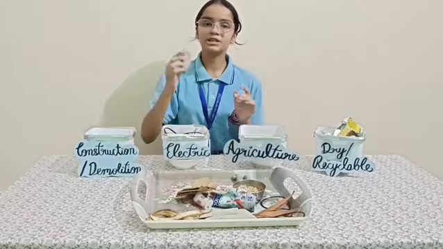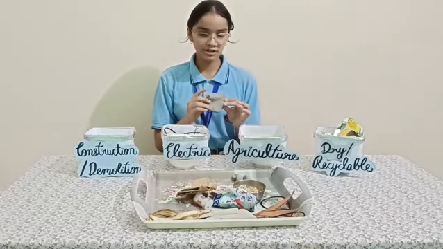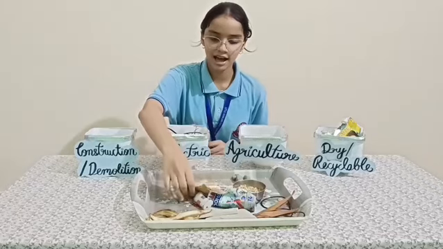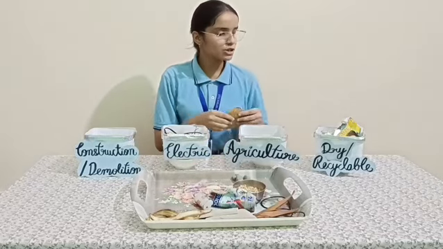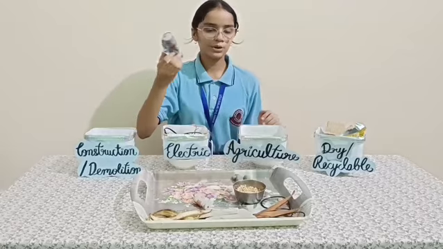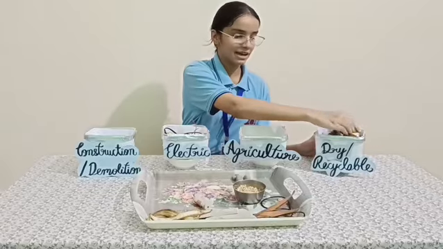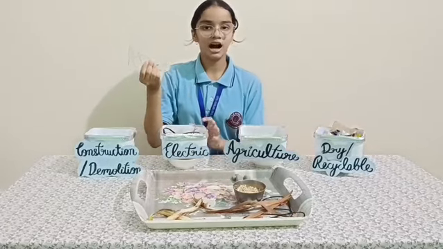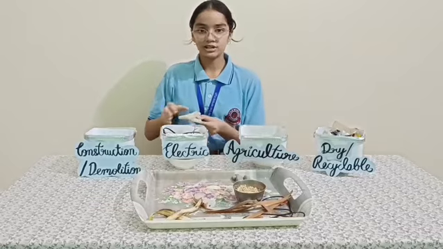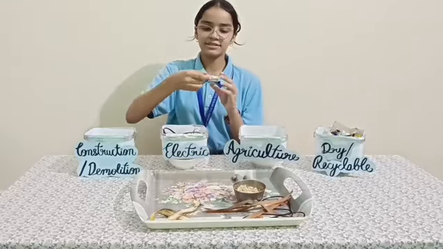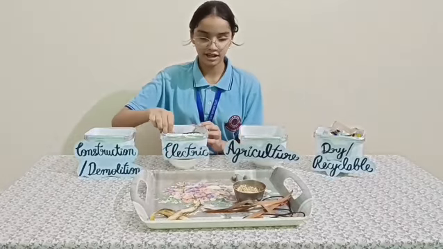Next up, this piece of concrete plaster, which comes from the renovation and demolition of walls, so obviously construction. And next up, cardboard, it's also dry recyclable waste. And this metal is also dry recyclable as it can be recycled. Next up, I have these tile pieces which are discarded during the construction and renovation of a house. And then I have these dead cells, so obviously electrical waste.